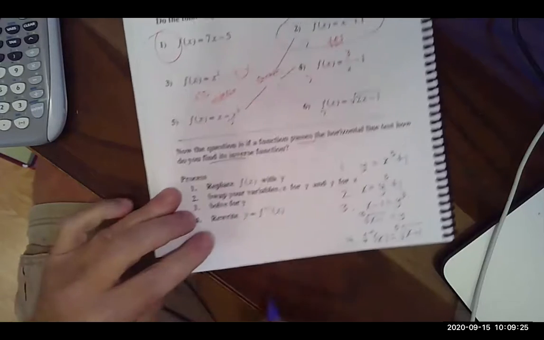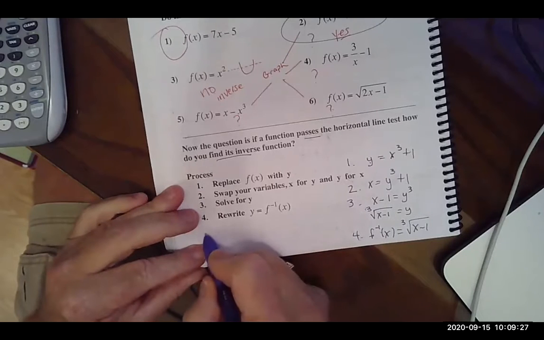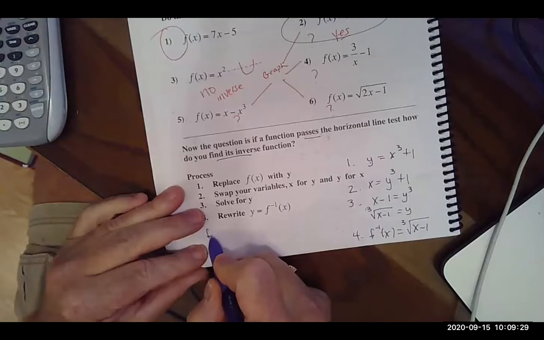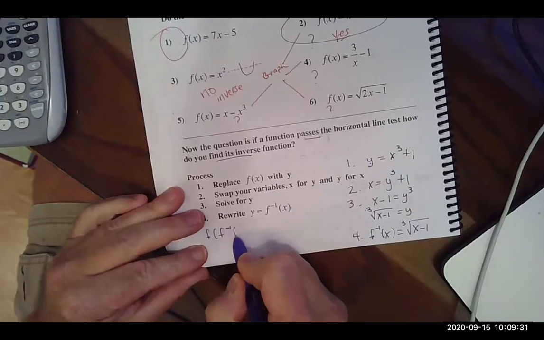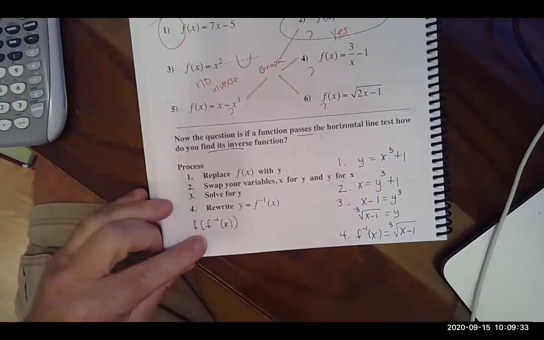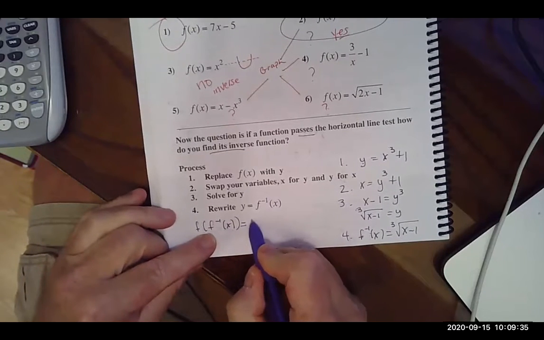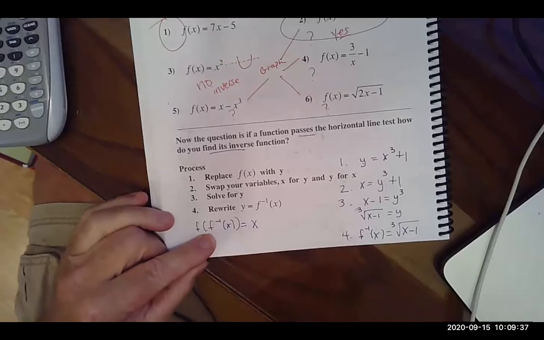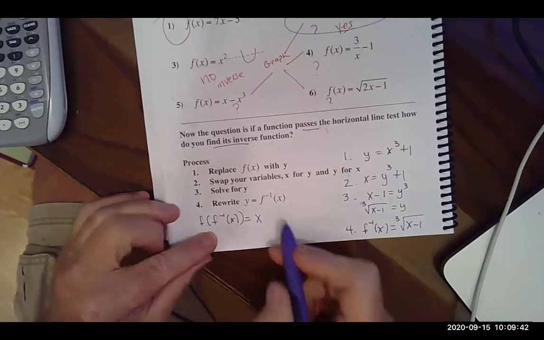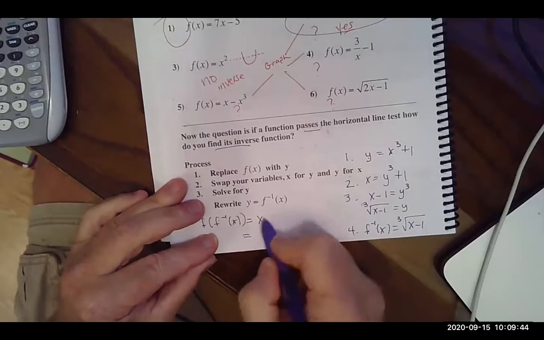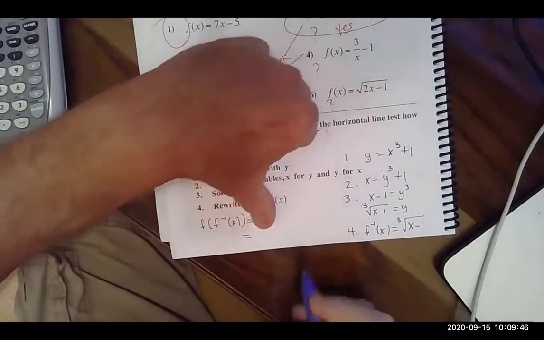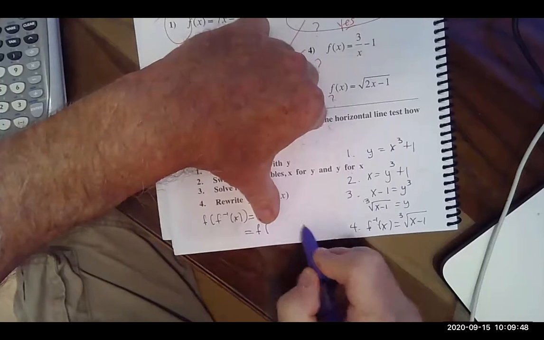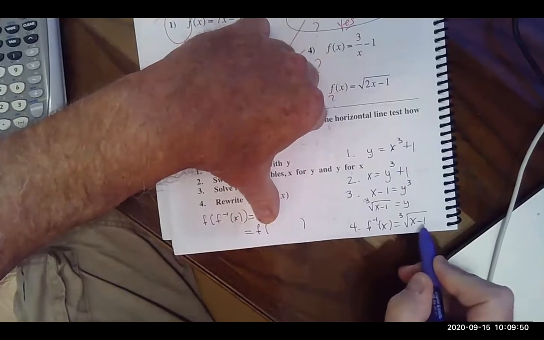Now I'm going to do the composition. So I'm just going to do one of them, but you should do both of them. If I do f of f inverse of x, when you compose this, you should every single time get an x. You have to, if they are really inverse, if you did the math right. So let's see if we do it. We're supposed to get that, so I'm going to cover that up. I'll go f. Now the inverse is this thing right here.